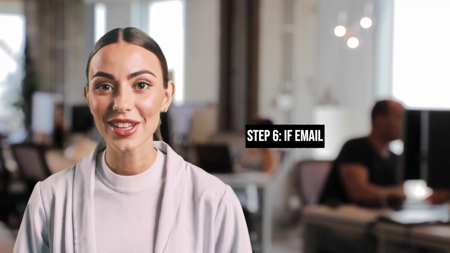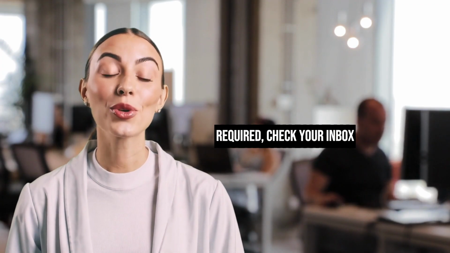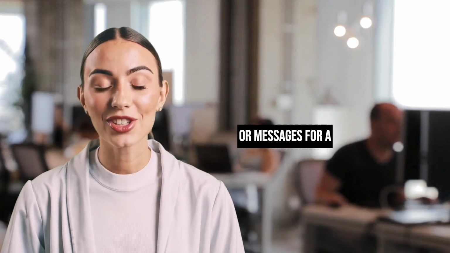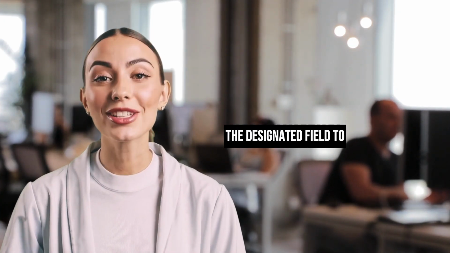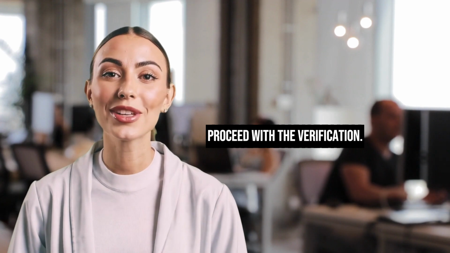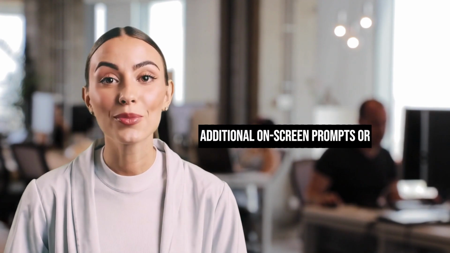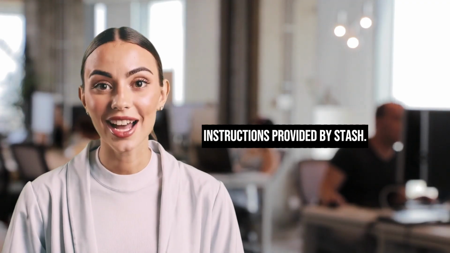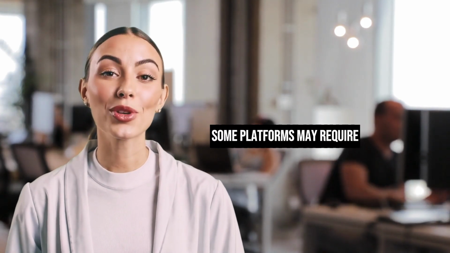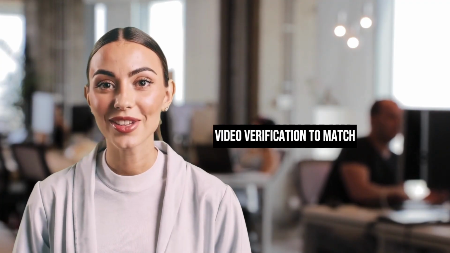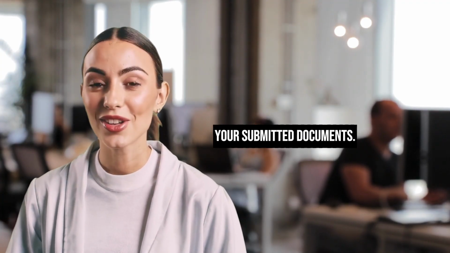Step 6. If email or phone verification is required, check your inbox or messages for a verification code sent by Stash. Enter this code in the designated field to proceed with the verification. Step 7. Follow any additional on-screen prompts or instructions provided by Stash. Some platforms may require a photo selfie or video verification to match your submitted documents.